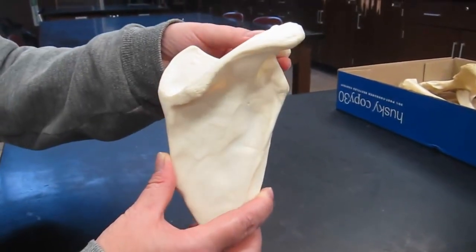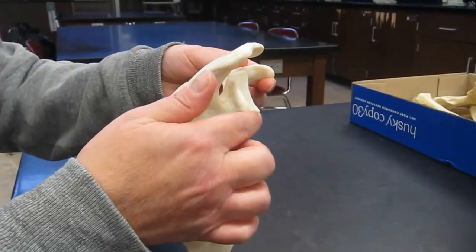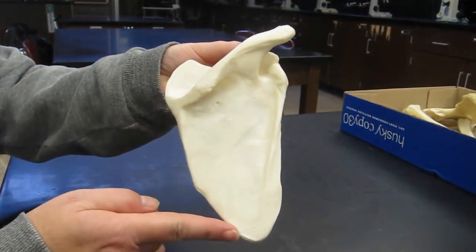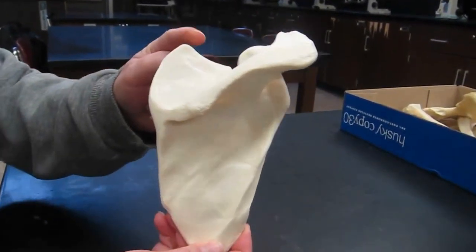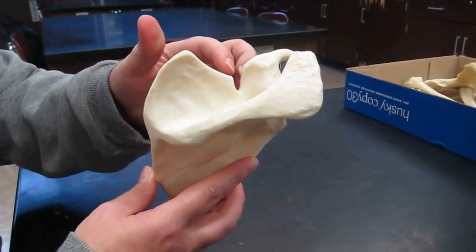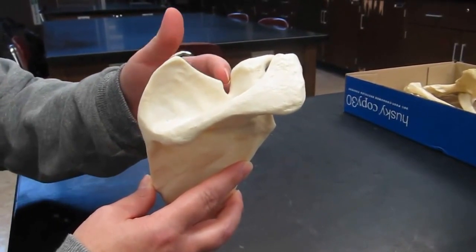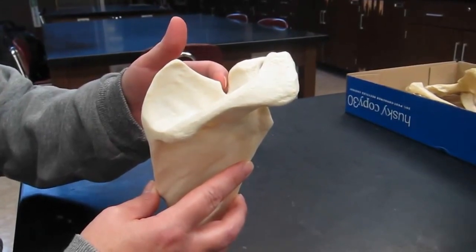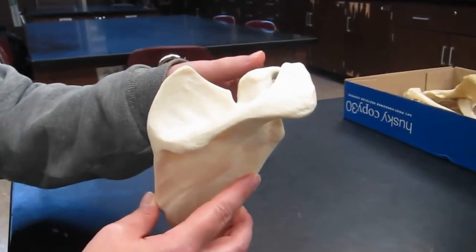Okay, just to recap again: glenoid cavity, lateral angle, lateral border, inferior angle, medial border, superior angle, superior border. Okay, now in the superior border, you'll notice there's an indentation. This is another location of remodeling where nerves and blood vessels are going past here. Okay, and this is the suprascapular notch.